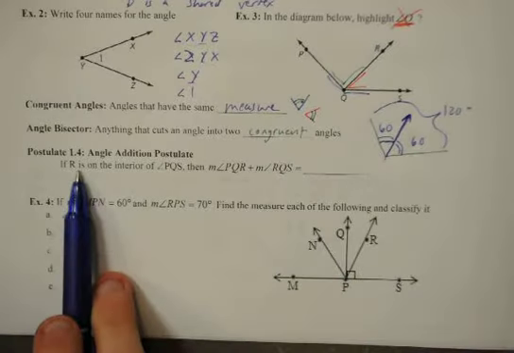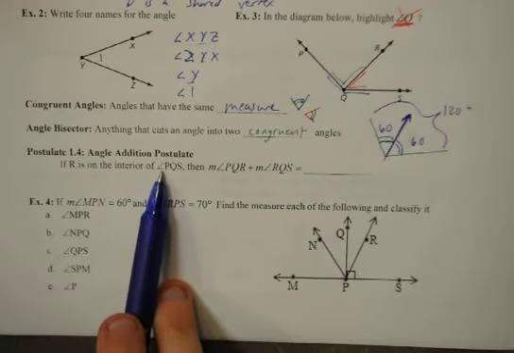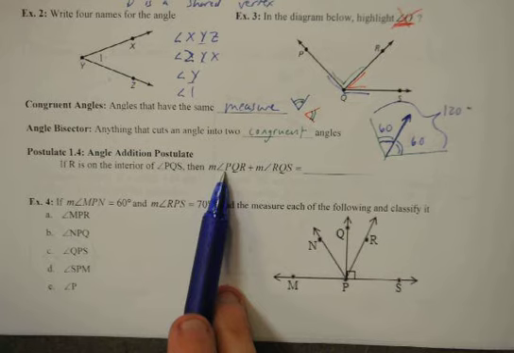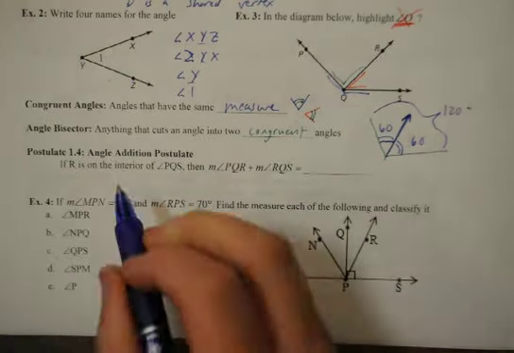The angle addition postulate says if I take 2 angles and add them together, here's what it looks like.